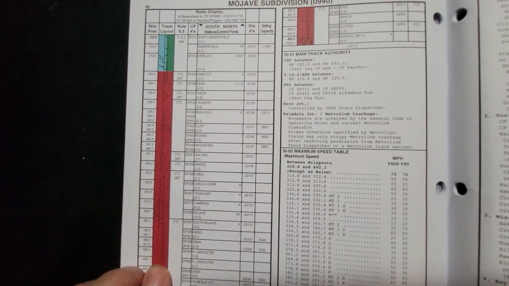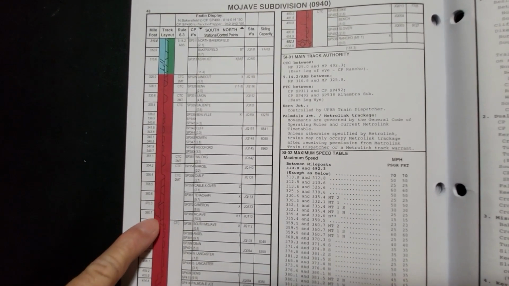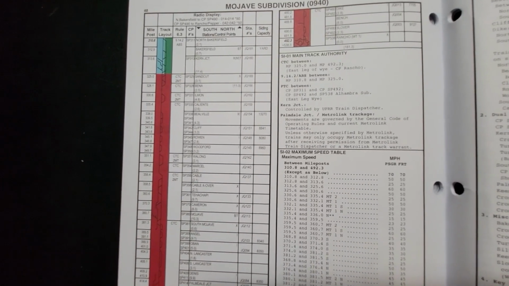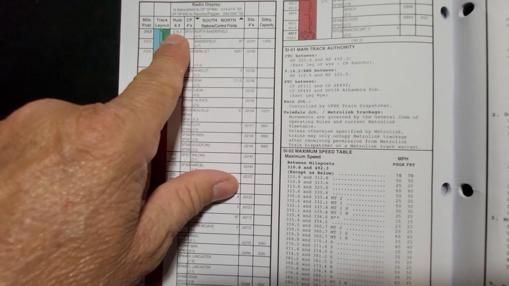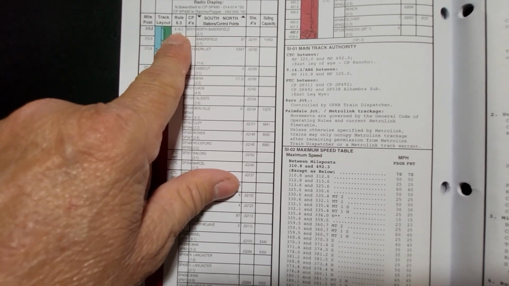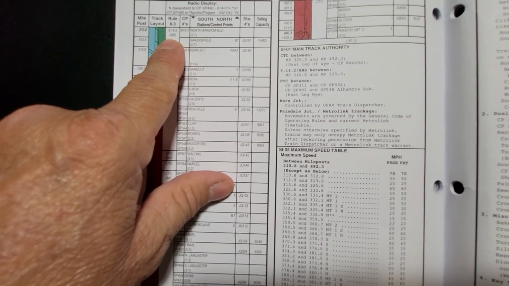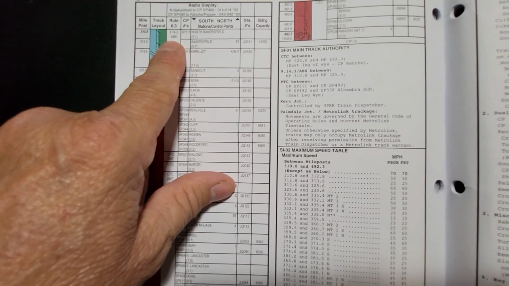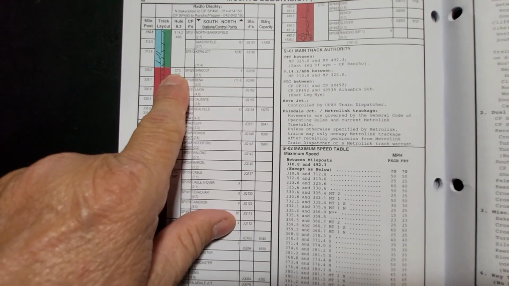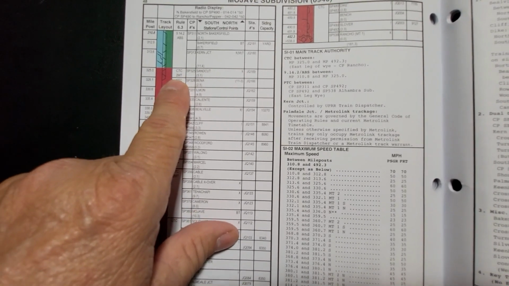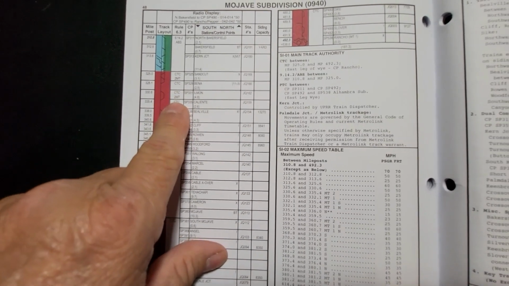Back on the double track. Mojave, that's where the BNSF leaves and goes off to Barstow, etc. This tells you the rule that governs this area, or sometimes a specific control point. 9.14.2, this is automatic block. Then once you pass Sandcut, you're in CTC with two main tracks, etc.